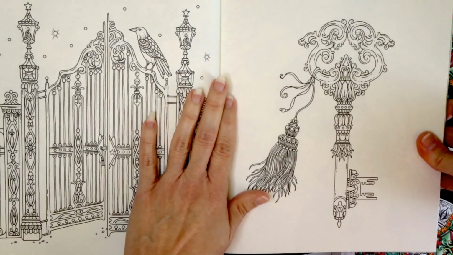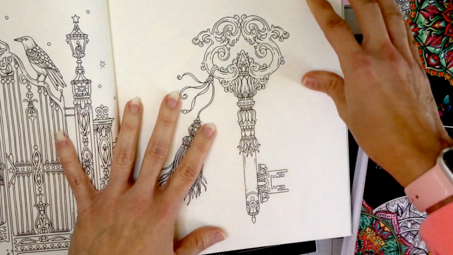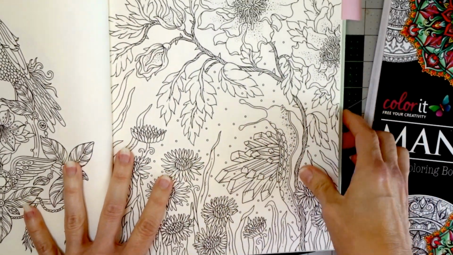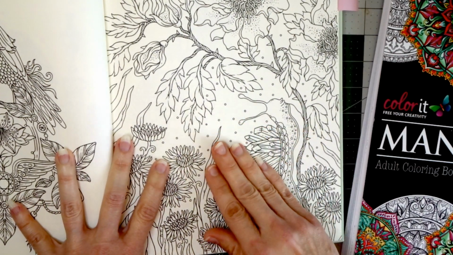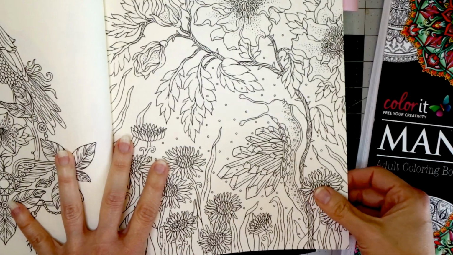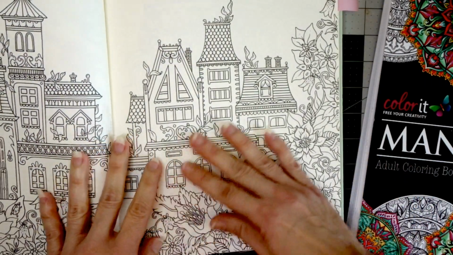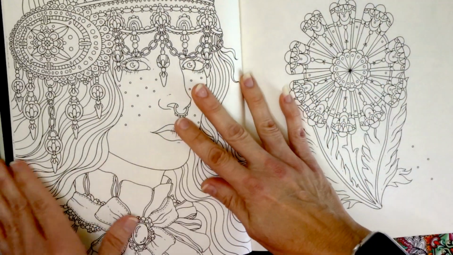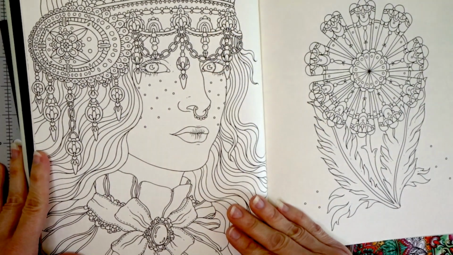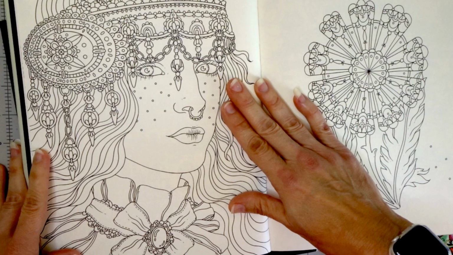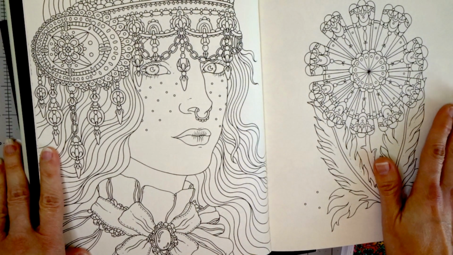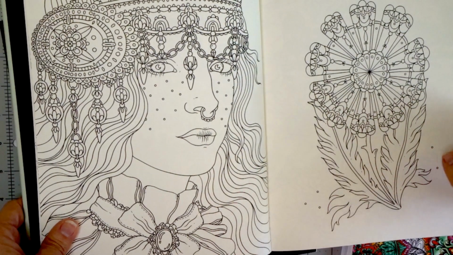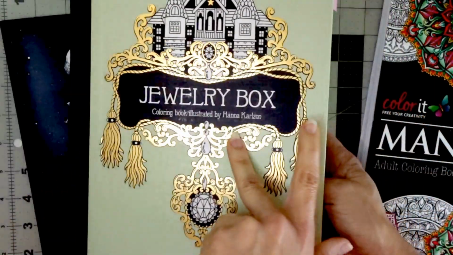Like here you have a gate with some birds. Over here you have a key. And then of course here we have some flowers too. So Hannah Carlson also has a lot of flowers in her books, but she has a variety of other things. She's got a lot of birds. She also has buildings. And she has very unique portraits. So if you want to color a portrait, there are several different portraits in her book, and some of them have flowers added in, some of them have a lot of jewels added in. But that is an example of Hannah Carlson, and this book is Jewelry Box.